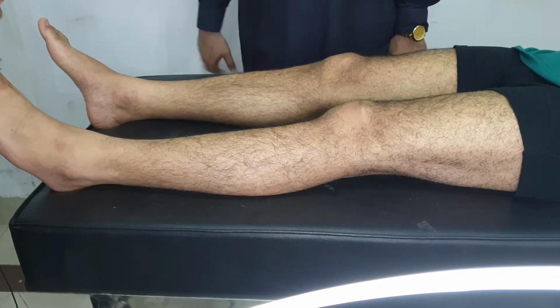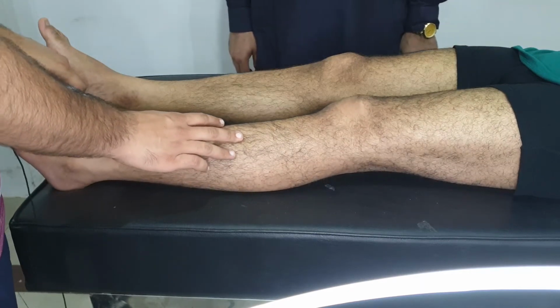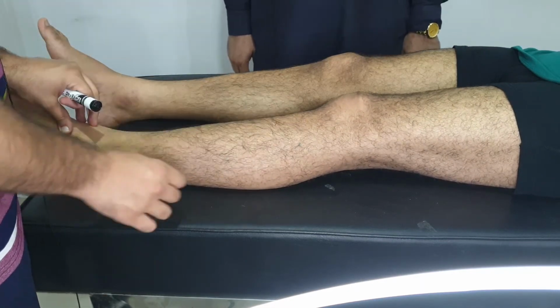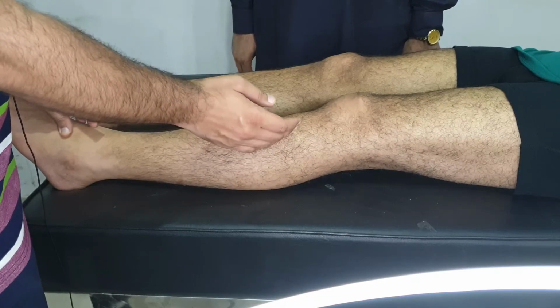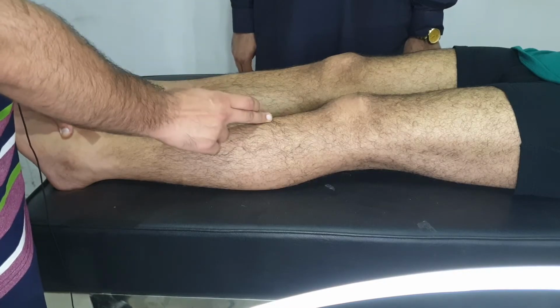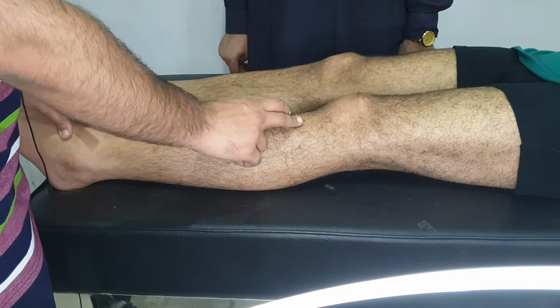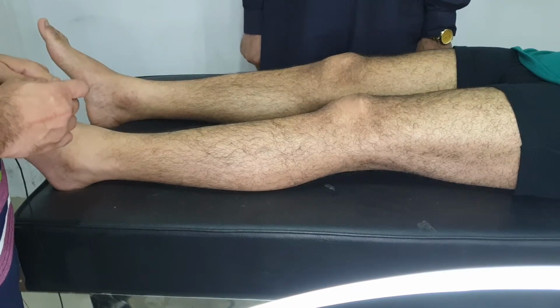So how will we mark the incision? Yes sir. What are the marks of the incision? Sir, regarding the anterolateral incision, it is given between the tibial crest and fibular shaft. In another way we can say that the incision is given 2 cm lateral to the shin, lateral to the lateral edge of shin.